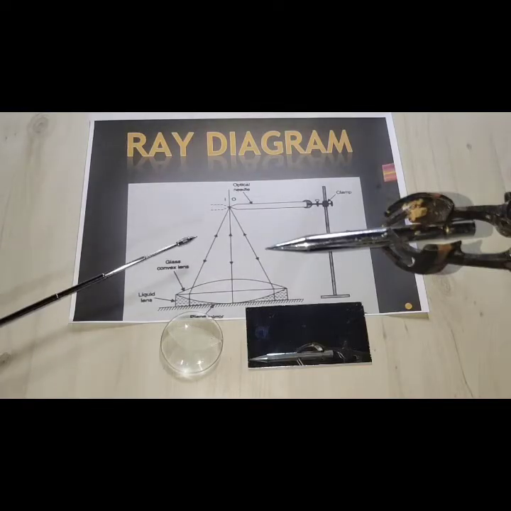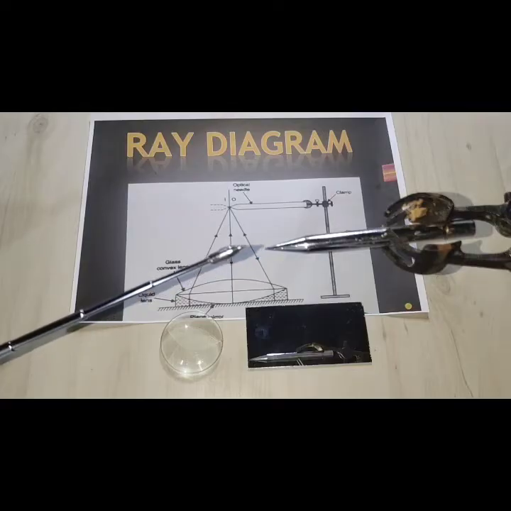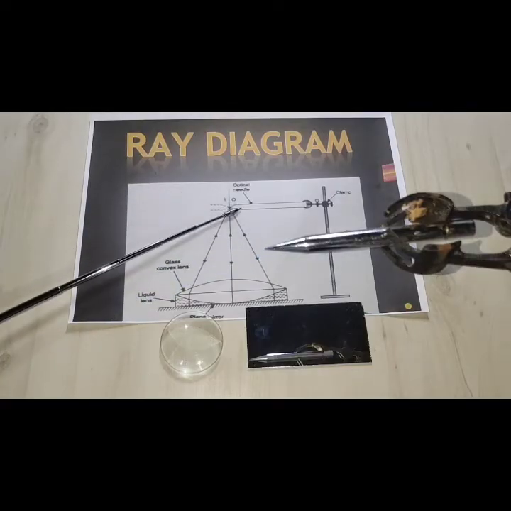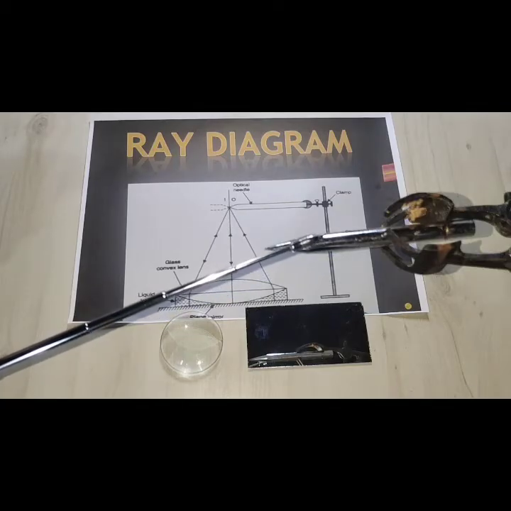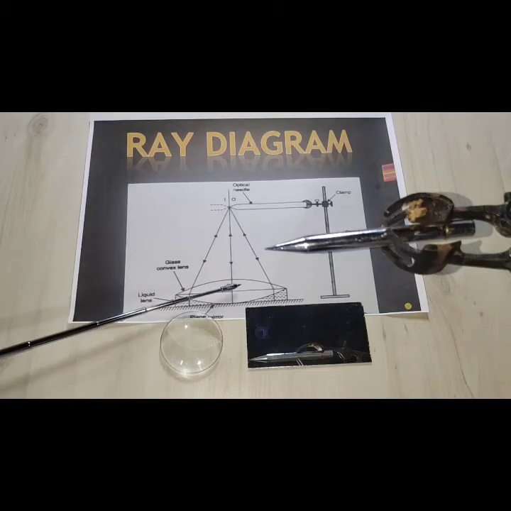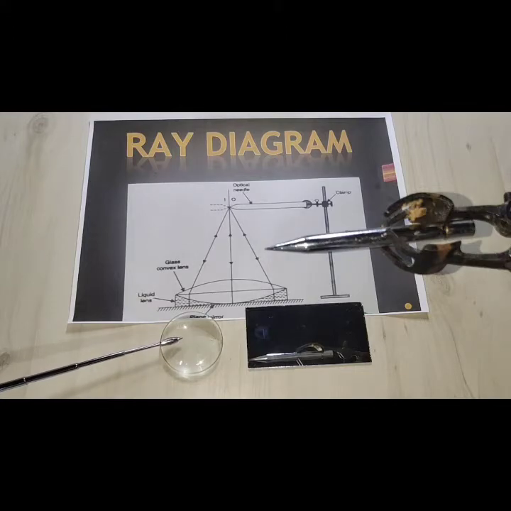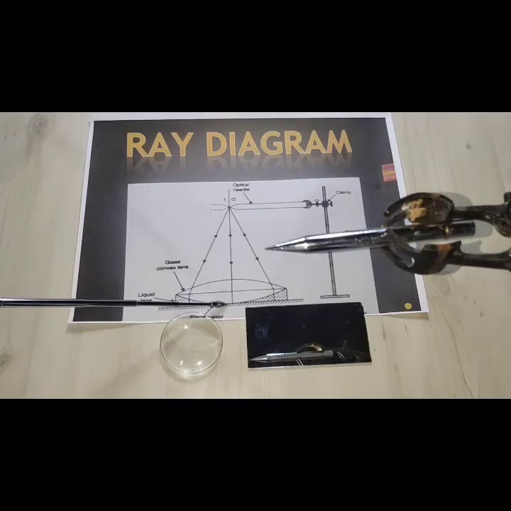Let us study the ray diagram and the apparatus simultaneously. This is the object in the ray diagram, and this is your object needle in the apparatus. This is the glass lens in the ray diagram, and corresponding to this is the convex glass lens which we are using, and this is the plane mirror denoted by this part in the ray diagram.